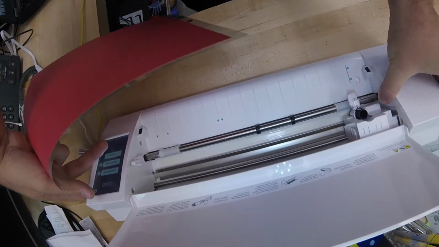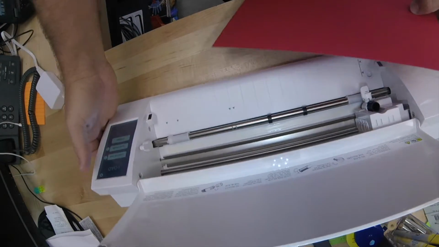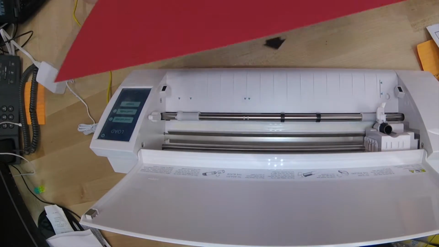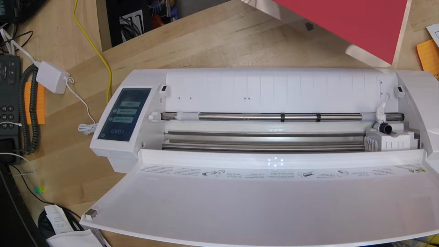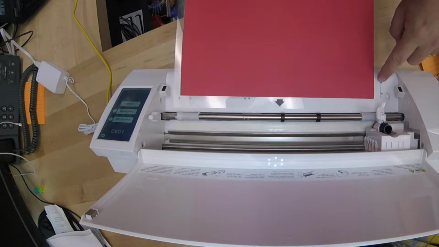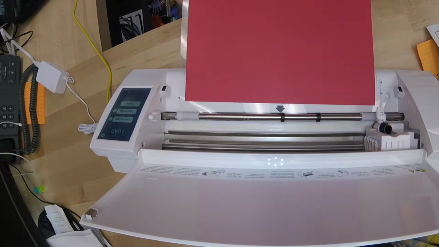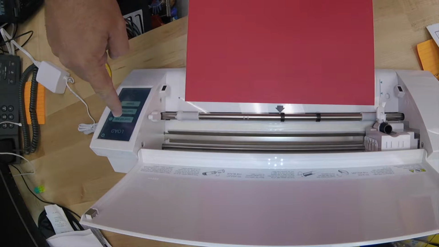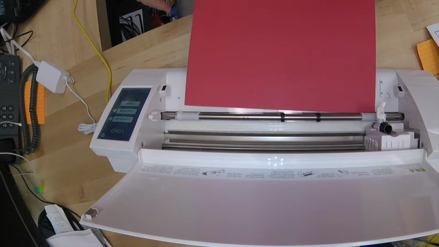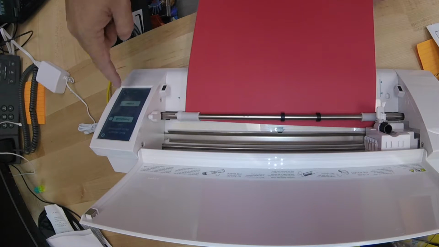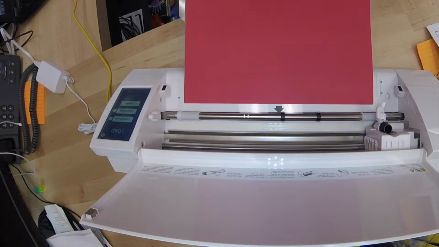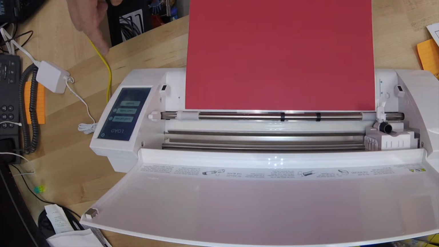To load it, you take the mat, you want to line up the edge of the mat with that line on the Silhouette, and then on the keypad over here you press where it says load cut mat. Oh, that went in crooked. I'm going to do it again. Let's try that again. Much better.